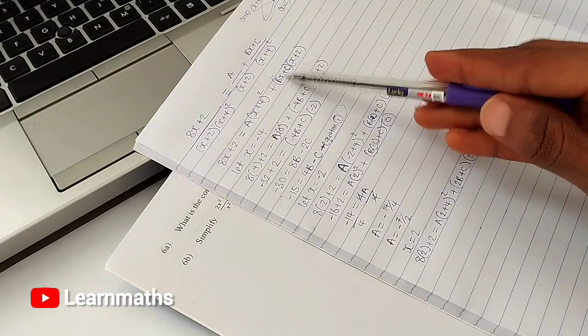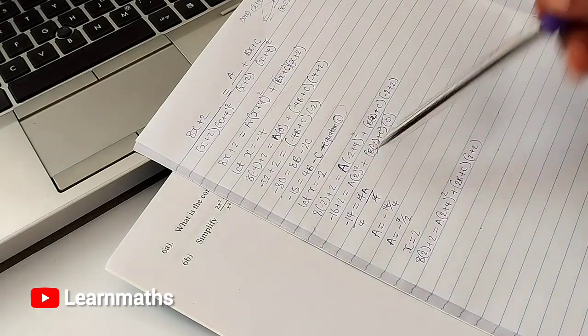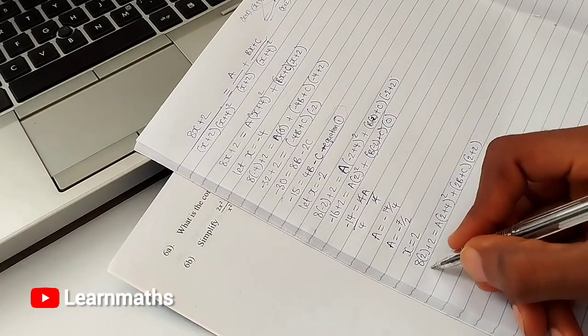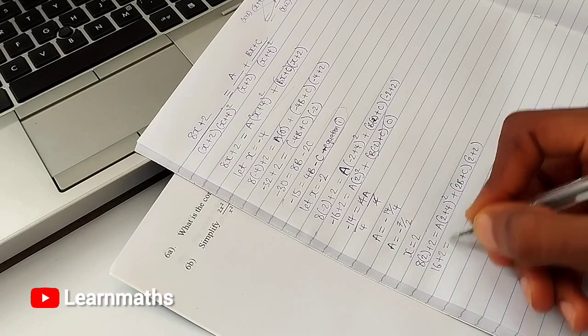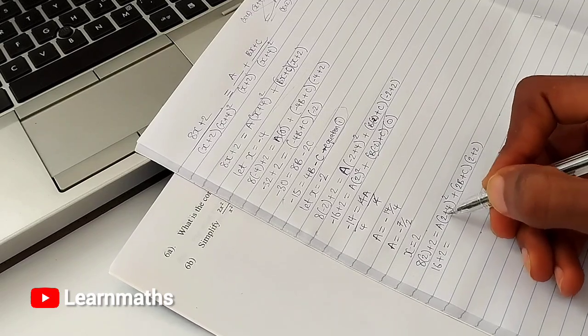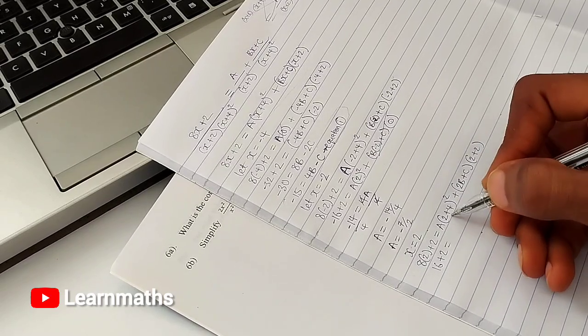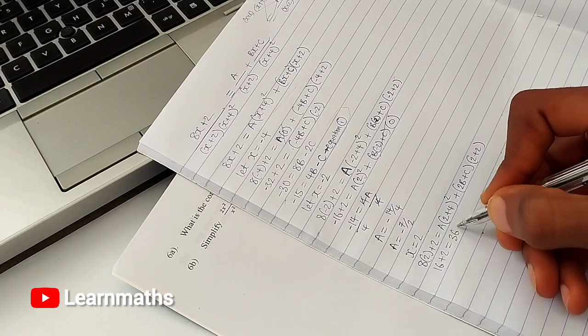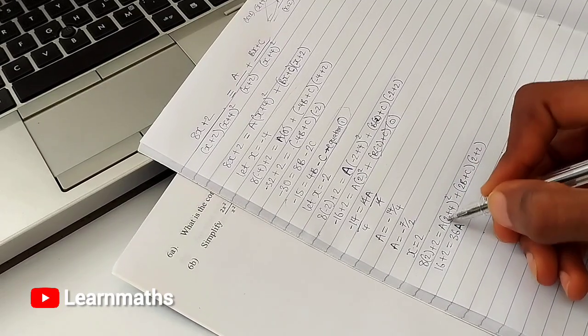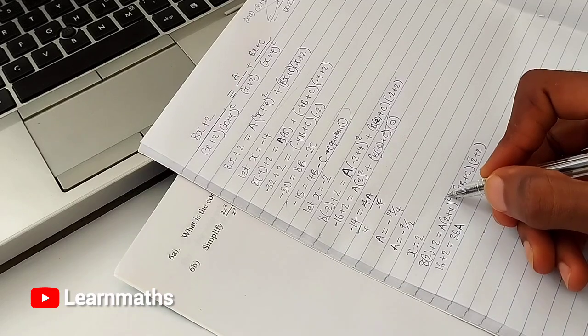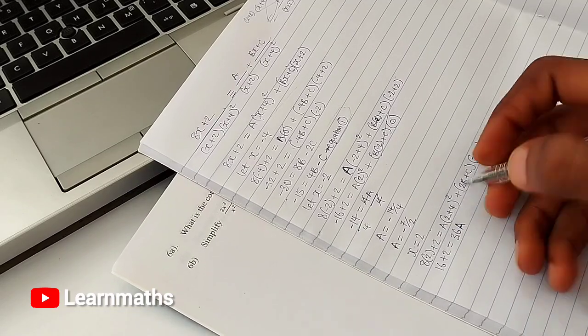We're just substituting 2 for x. Now 8 times 2, that's 16, plus 2 equal to 4 plus 2, that's 6. Then 6 squared is 36, so that's how we got 36a.